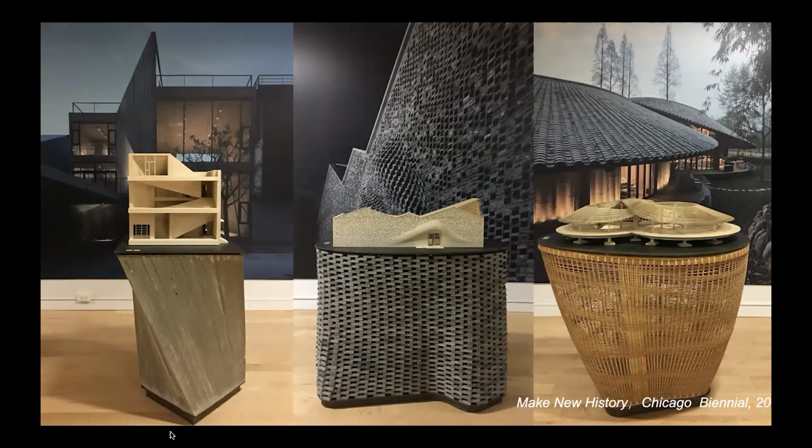And right now, two of the project models and videos have been collected by MoMA, including these two models. And the curator is Mark Lee, who is now the chair of Harvard GSD, and who was chief curator at the time, and he made some comments.